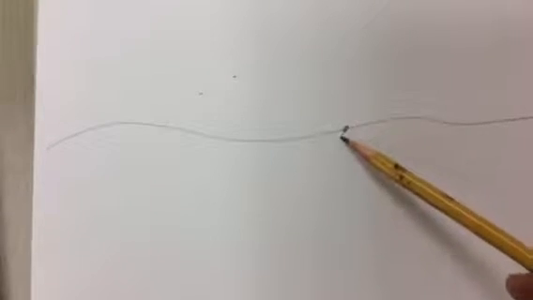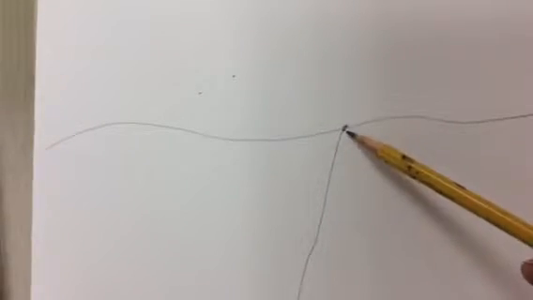It says draw a vanishing point and a path, road, or river. I am going to have mine be a path, and sometimes paths aren't exactly straight. So I'm going to make mine a little curvy. And now I get to start painting.